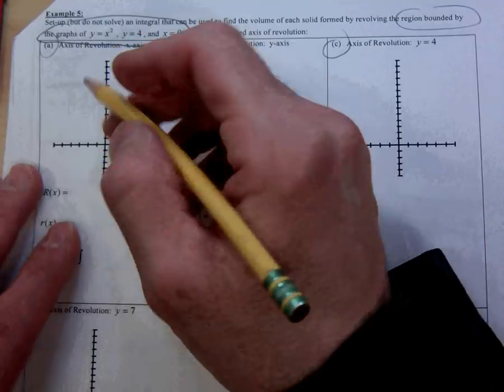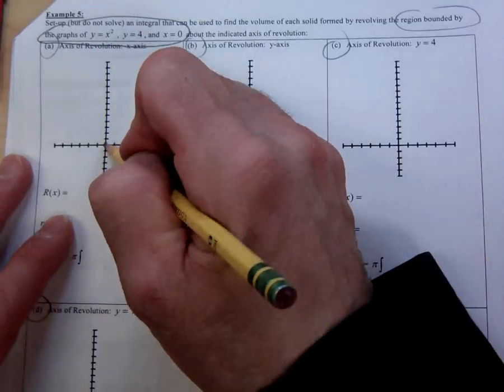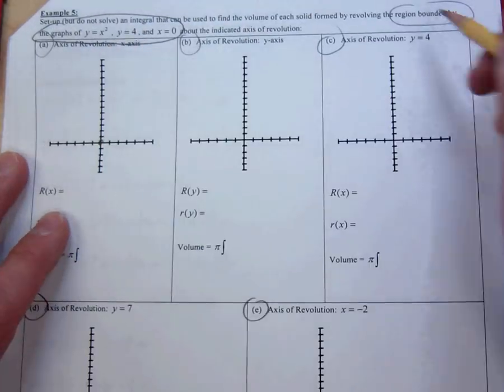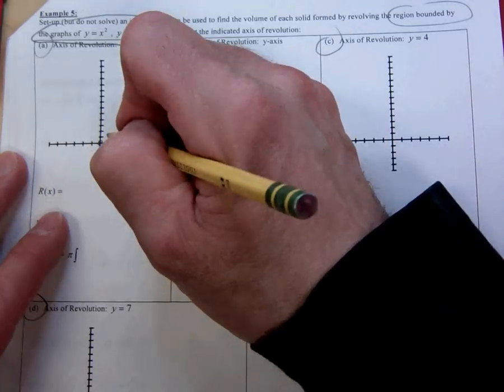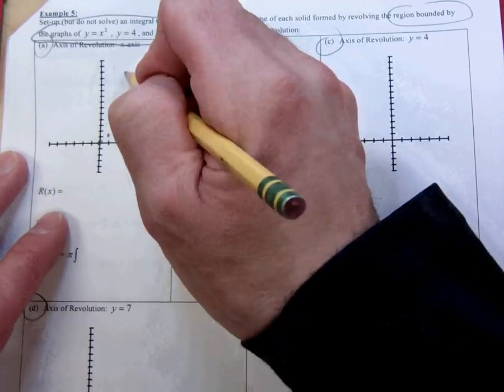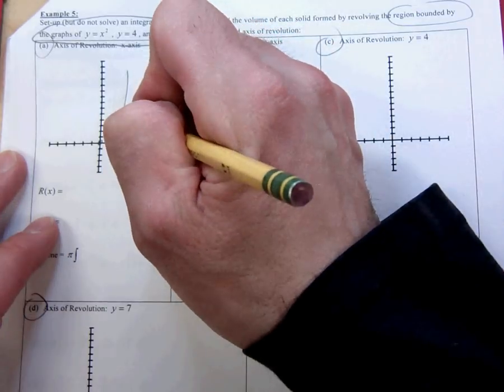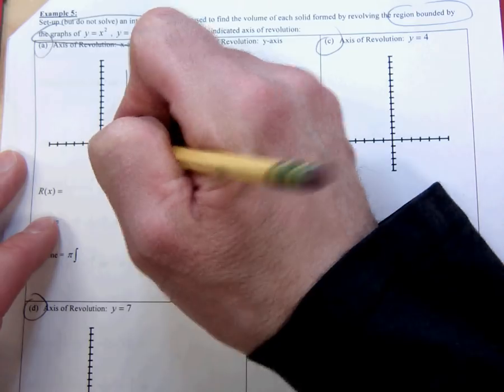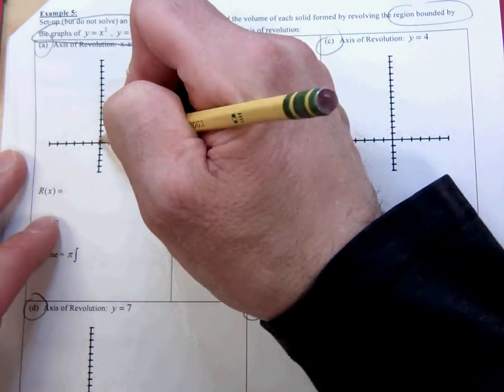So again, it's just a parabola going through 0, 0, 1, 1, 2, comma what? 4, and so on. Okay? And by symmetry, anyway, it's gonna go over here too. Okay? All right.